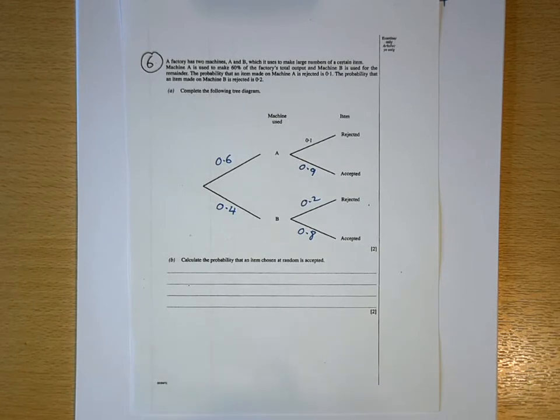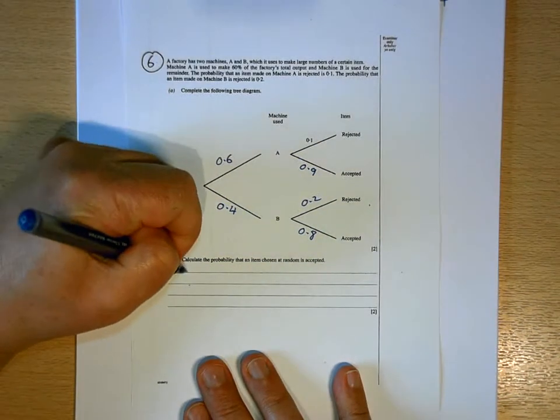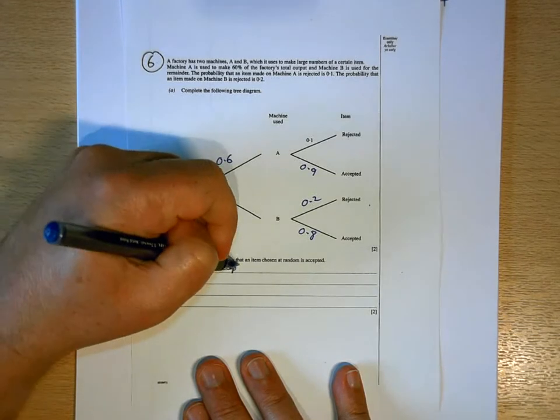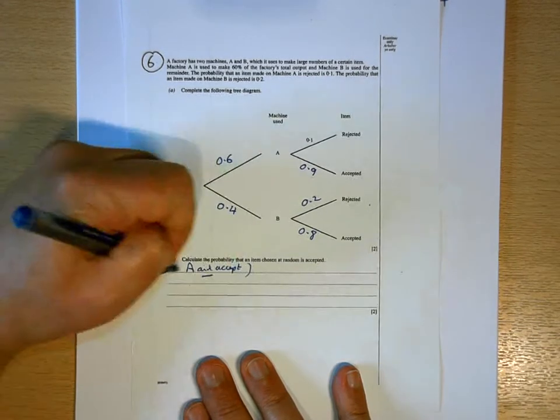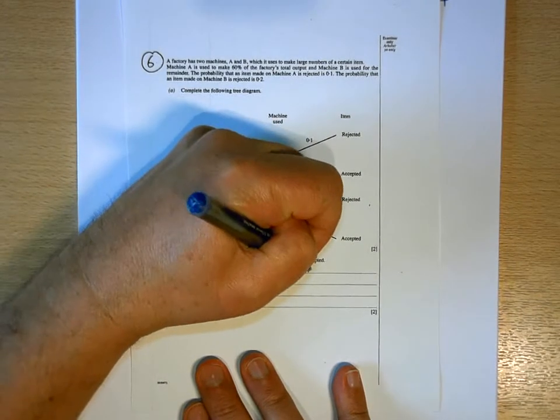The question: calculate the probability that an item chosen at random is accepted. So for it to be accepted, it's either machine A and accepted, or it's machine B and accepted.